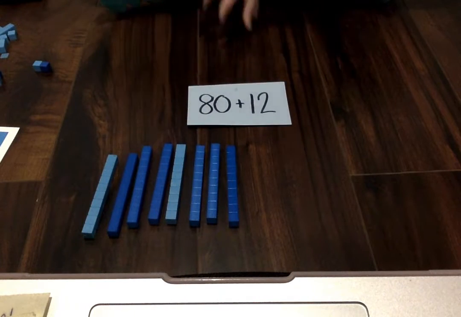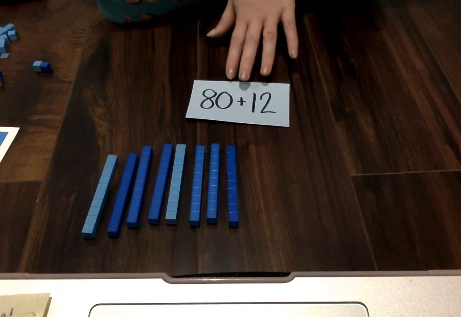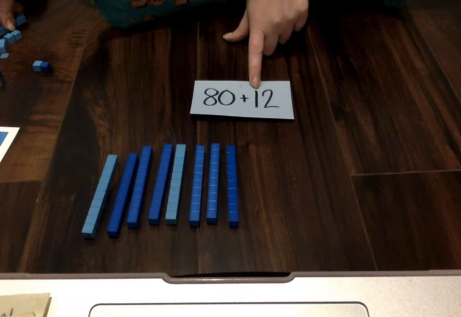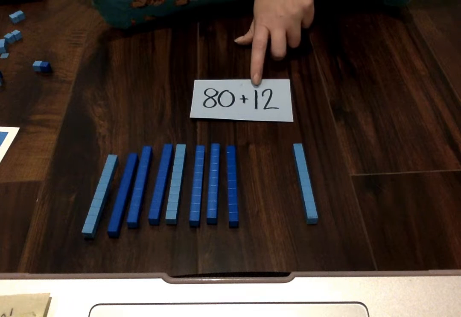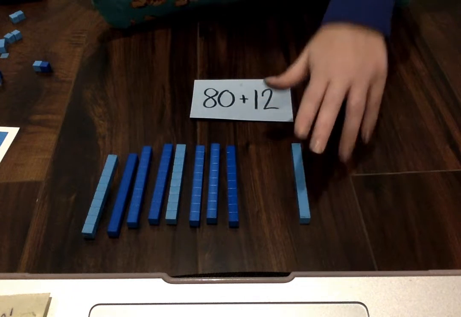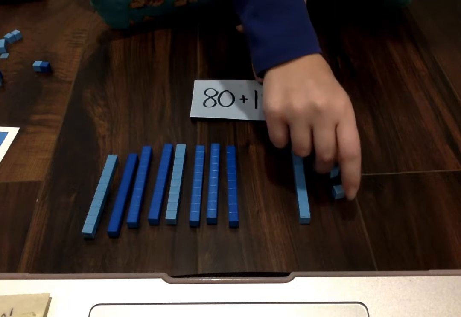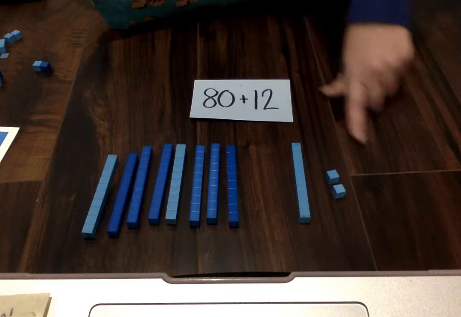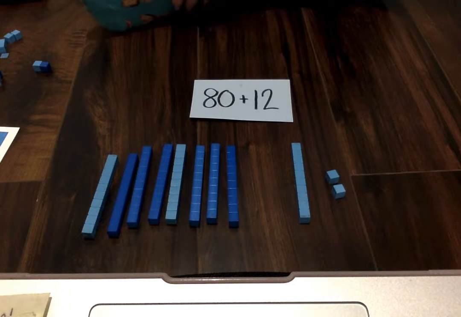How would I make 12? If you're working at home, maybe you can make 12. 80 plus 12. See that there is a 1 in the tens place. So I'm going to put 1 ten, and then there's a 2 in the ones place. So I'm going to put 2 ones. 10, 11, 12. How much do I have all together? Can you count them all up? If you're working at home, you can pause the video.